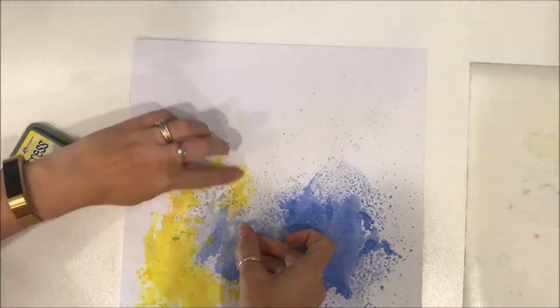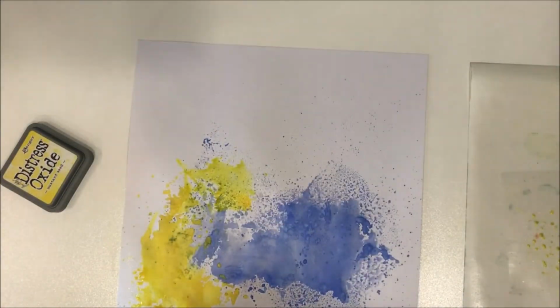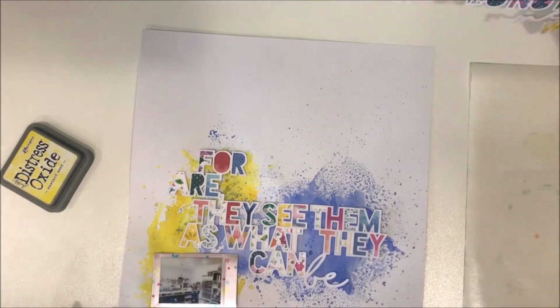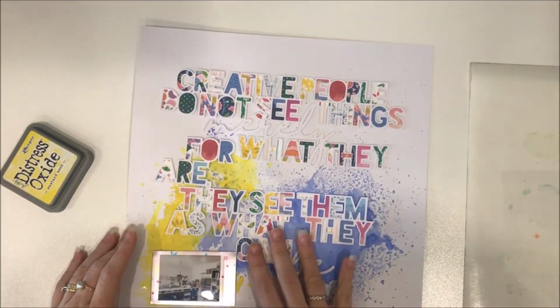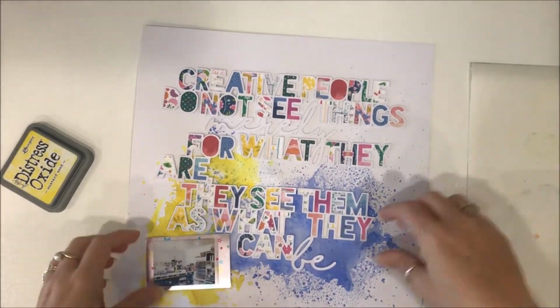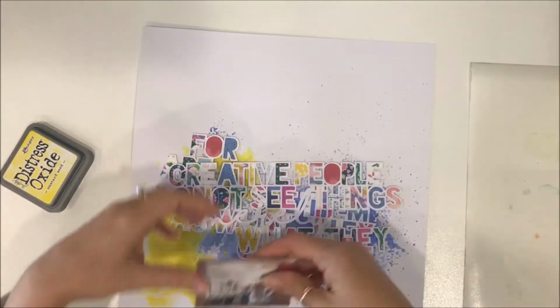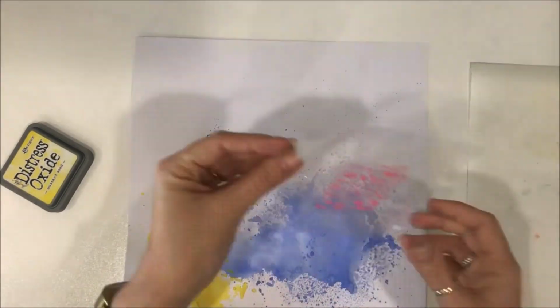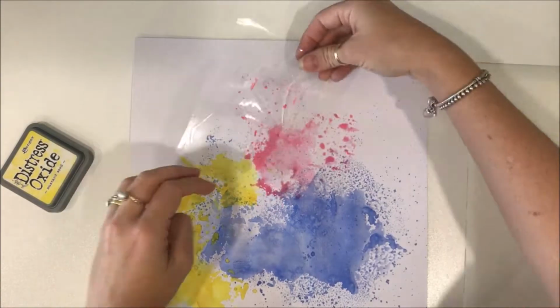And I wanted more of that yellow. So I've just added some more and I'm going back in with that. Again, I pop the cut file back on and my photos. And off they come again for my next colour. This is Picked Raspberry, I think. Yes, it is.